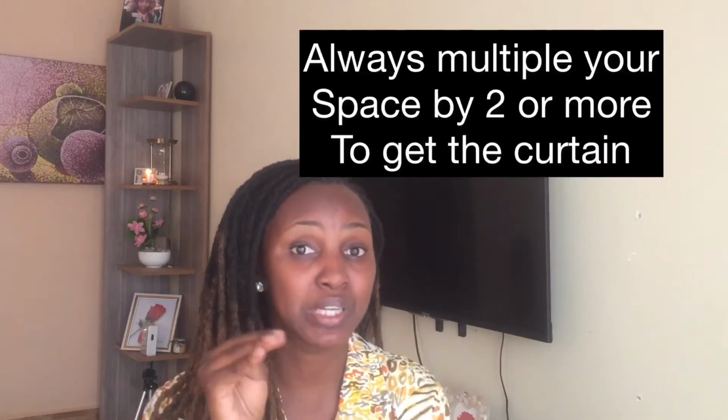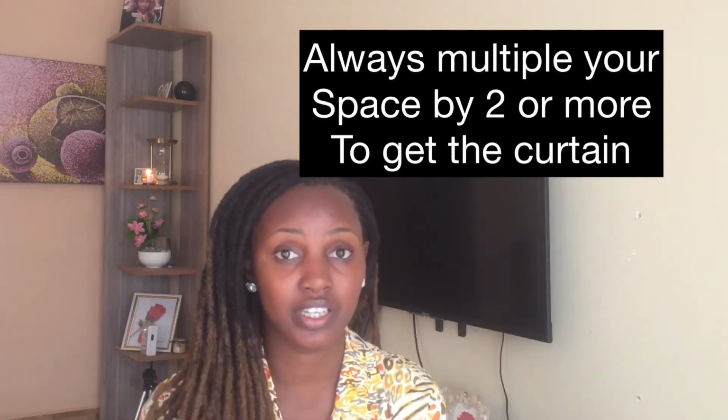Let me give you an easy way of doing that. Multiply your space by 2. That's the minimum you can do. Multiplying your space by 2 is the minimum curtain you should put in your space. Let's say you have a 2-meter window, meaning you put 4 meters. That is the minimum. You're actually on a budget now if you're putting 4 meters in a 2-meter space. But the more gathers you want, the more you multiply.